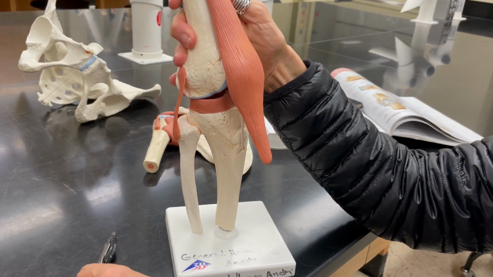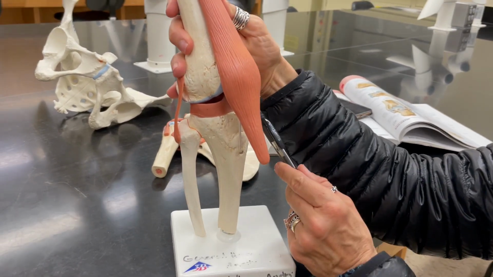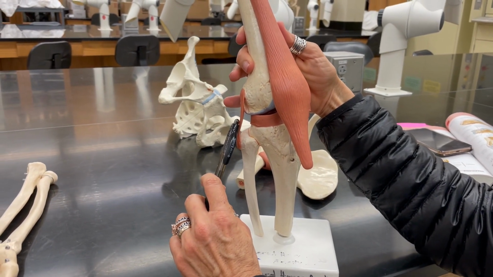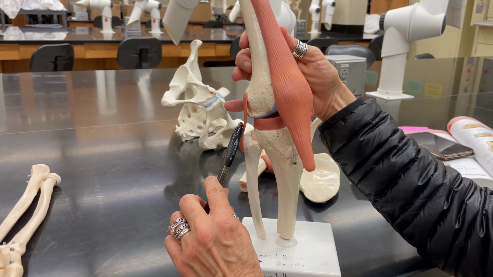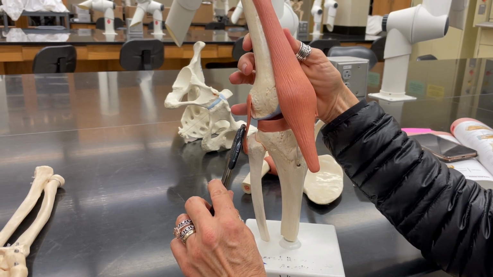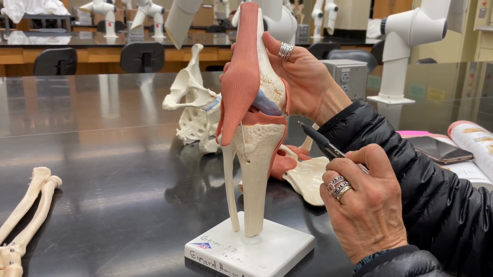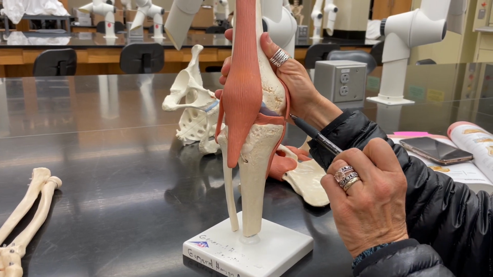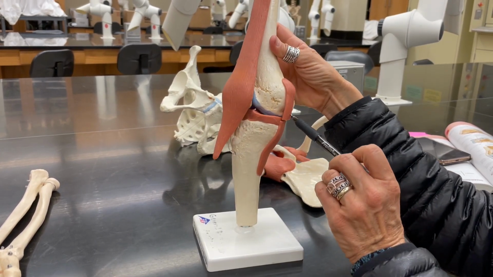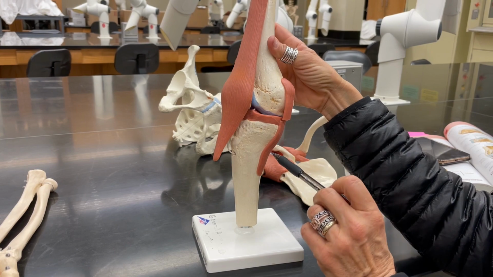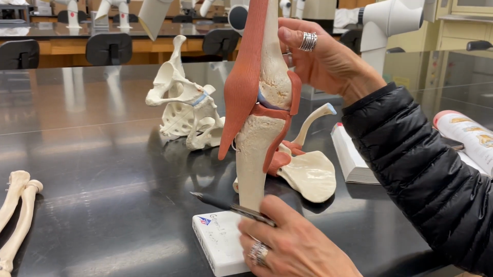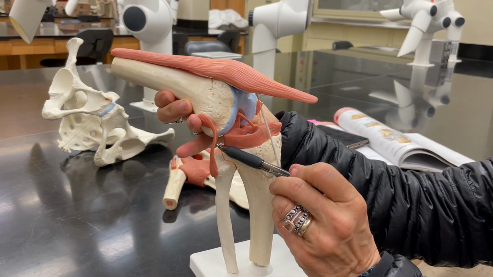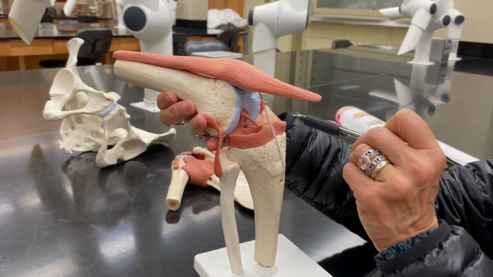Now let's talk about these two ligaments. This is the lateral collateral ligament, or the fibular collateral ligament. And this one that's torn, poor patient, this is the medial collateral ligament, or the tibial collateral ligament. Both are correct. So we've talked about these two ligaments and the two menisci.